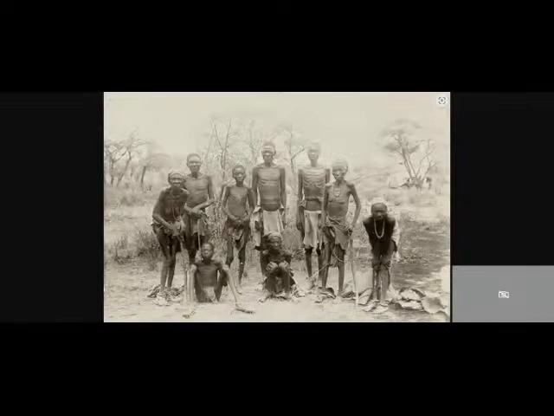This one here is the Namas. As you can see, they are shorter and they work with guns and all these things. These white people are, okay, danger. But you can see the numbers are down now. Their land also was taken.